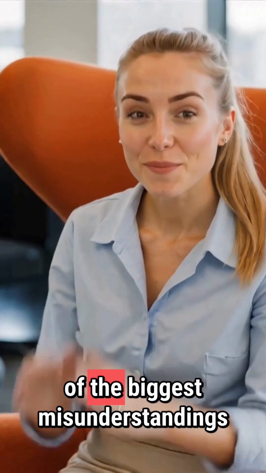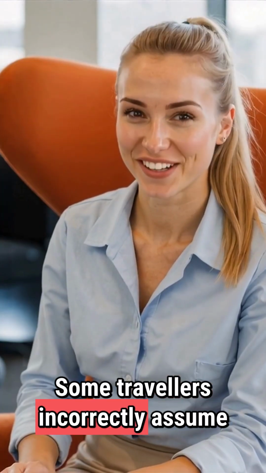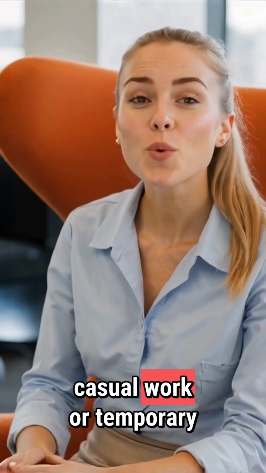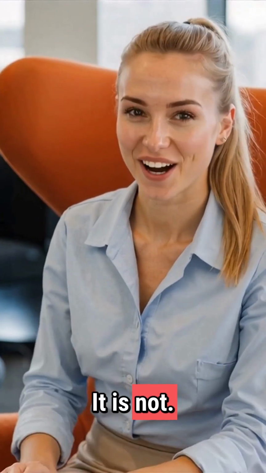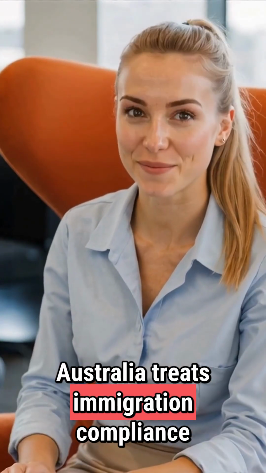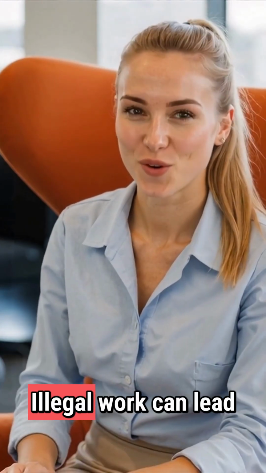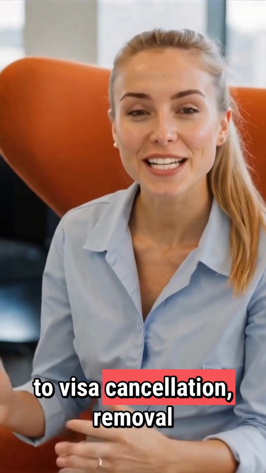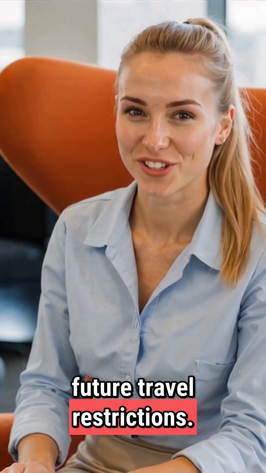And this is one of the biggest misunderstandings globally. Some travelers incorrectly assume casual work or temporary employment is acceptable. It is not. Australia treats immigration compliance extremely seriously. Illegal work can lead to visa cancellation, removal from the country, and future travel restrictions.